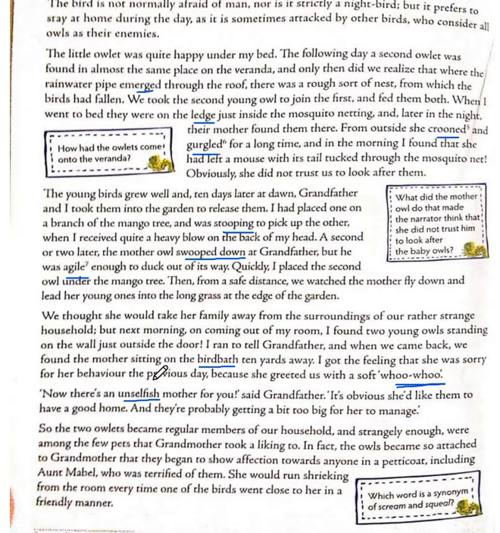Now the narrator's grandfather has realized the thought process of the mother owl. What is the mindset of the mother owl now? With which mindset has it come back here? It has come back with the mindset that the owlets should stay here with the narrator's family, because it has come to know that the owlets will be safe and will be taken care of very nicely if they stay in the narrator's family.